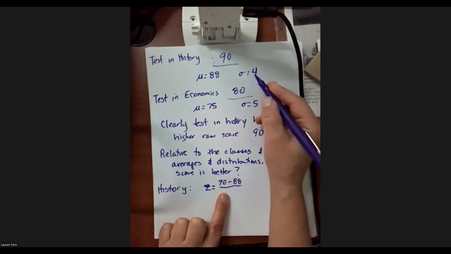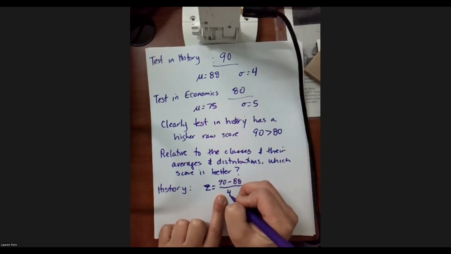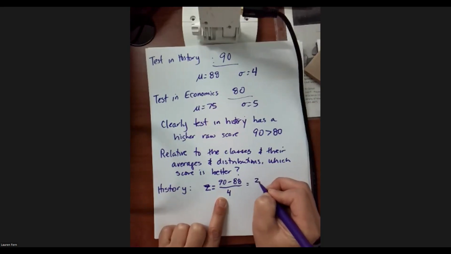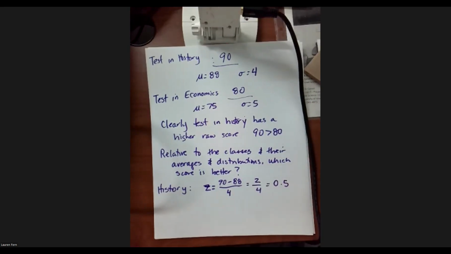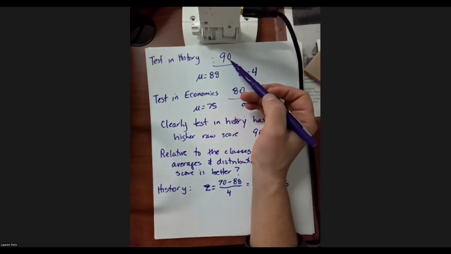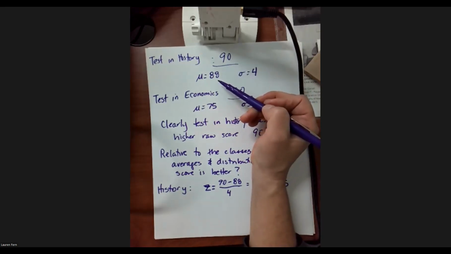And what was the standard deviation? 4. So you get 2 over 4 or 0.5. Okay. So we did what we would call a half a standard deviation better than the mean. Okay. So yes, we rocked the test, but pretty much the whole class did.